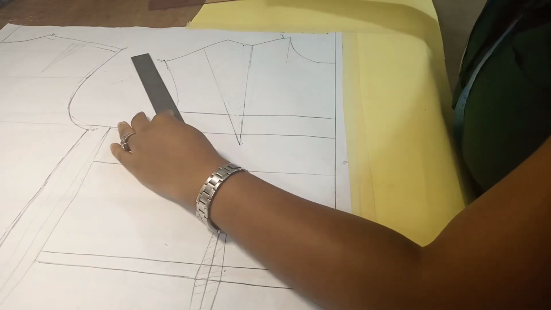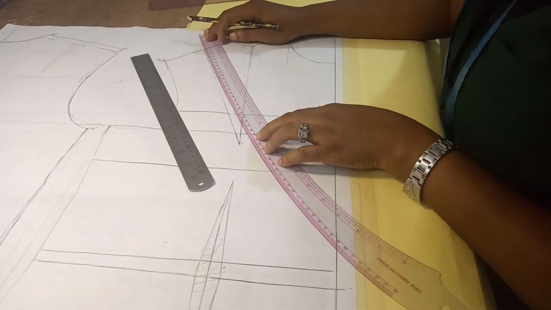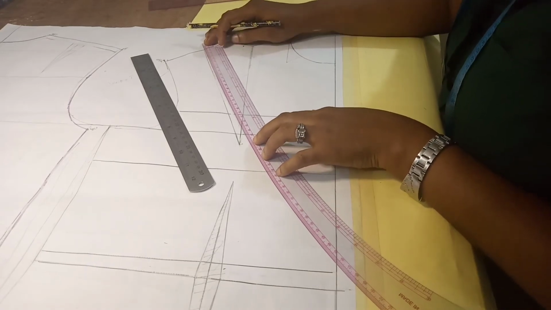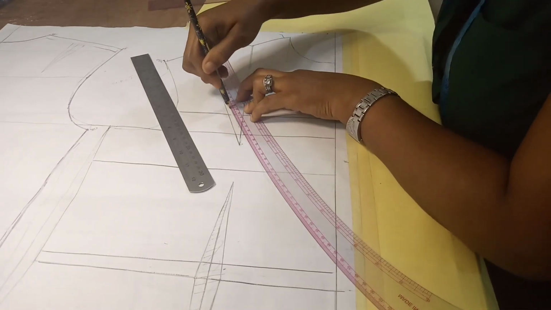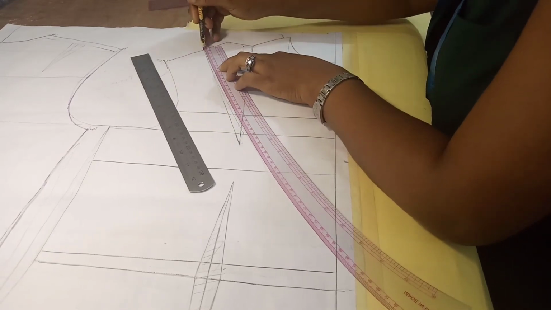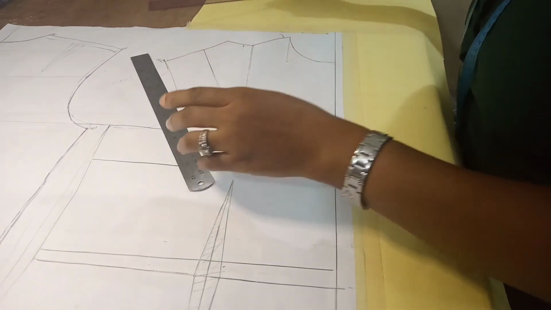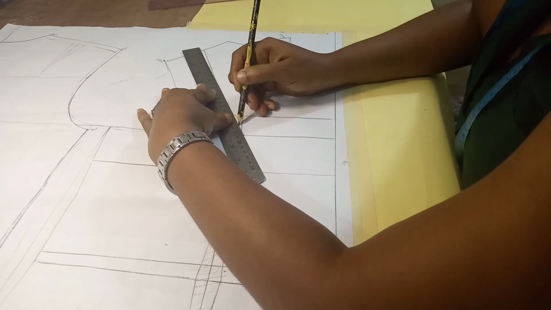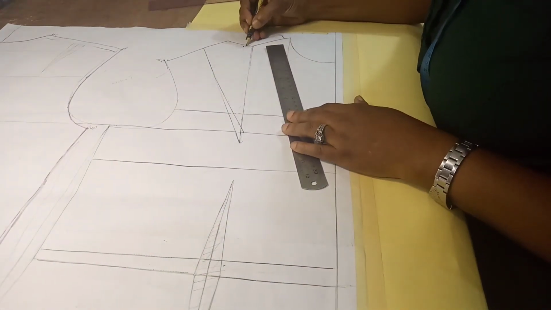I'm going to take this from here. I'll connect. Then this is my 1.5 cm.